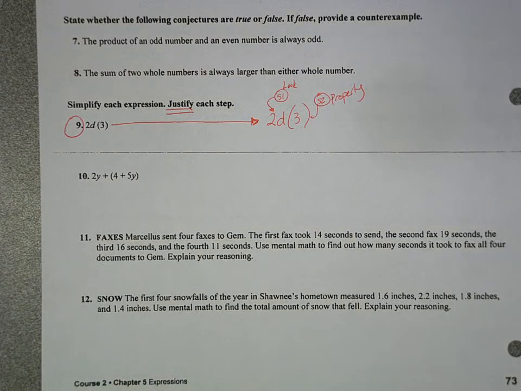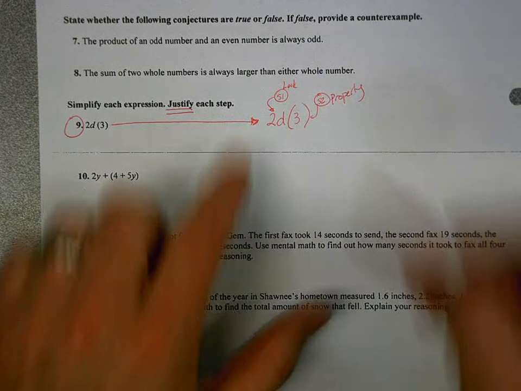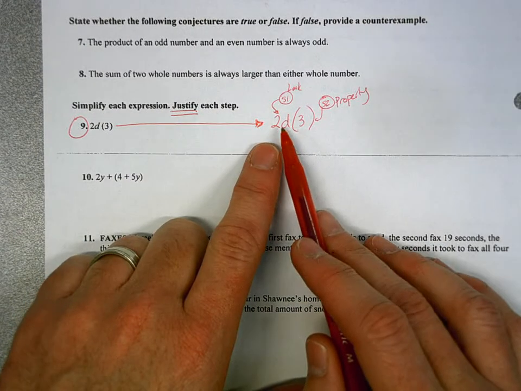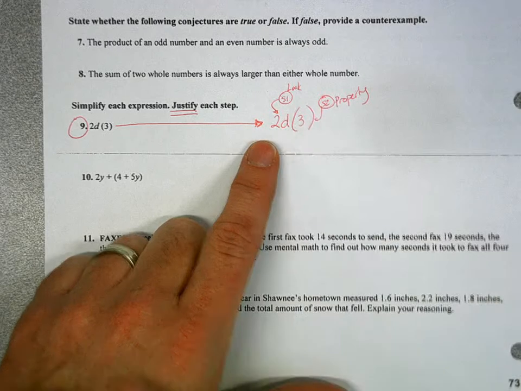It can't be a property of addition, because there's no addition there. So in this case, it could be commutative, associative, identity. You have to decide which one to use. In this case, here's what I'm going to do. I'm going to take the d and the 3 and flip-flop them.